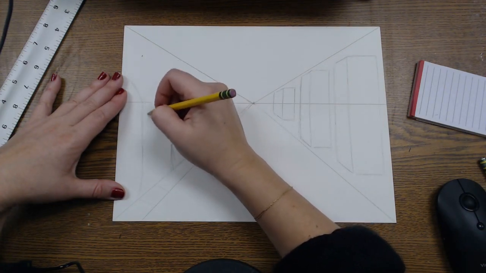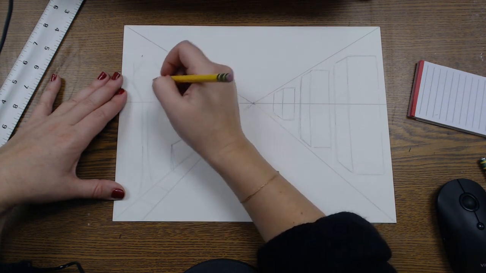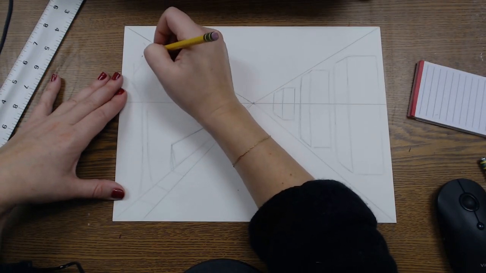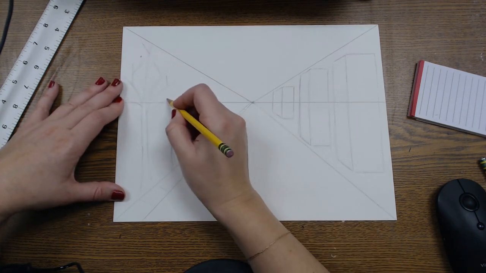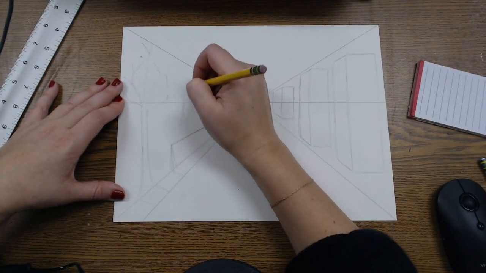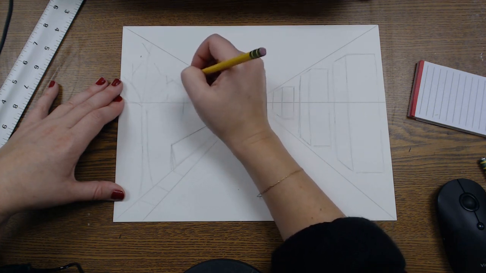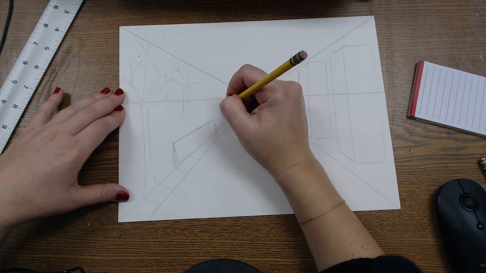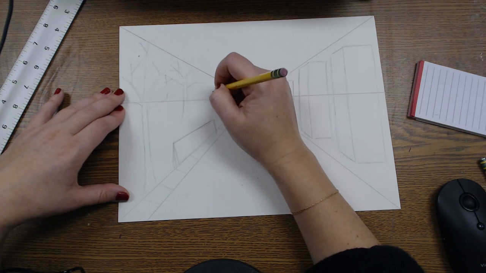I'm just going to start by making some Y's, letter Y, letter Y, and stopping when I get to this line. I can make some trees over here behind the bench. That will be a little bit smaller. Using the parameters here. And over here, it will be even smaller.